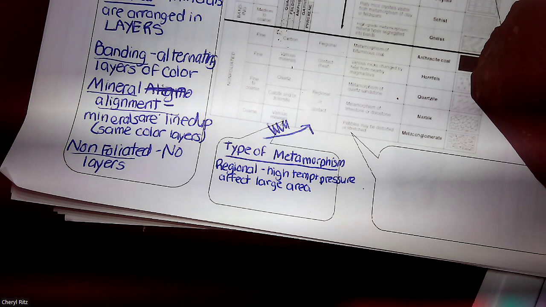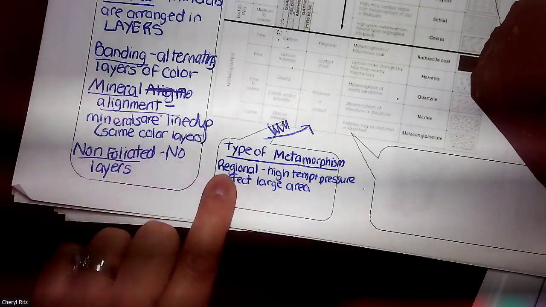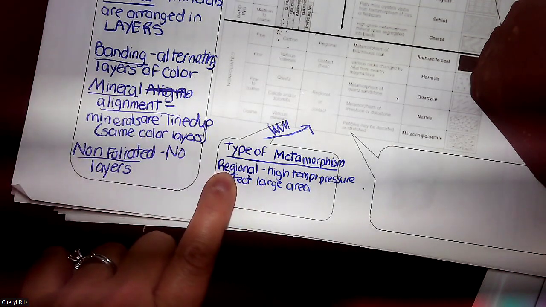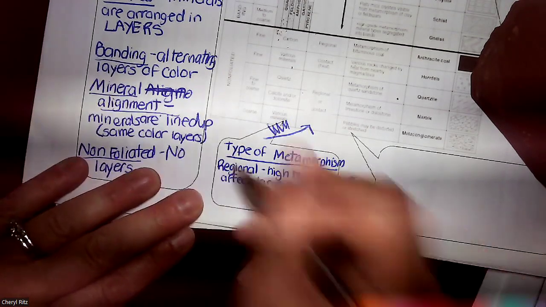There's a lot of pressure in that. Think of the damage that happens when a car hits another car. Imagine what happens when a continent hits another continent. It's so slow, but it's all day, every day. It's pushing and pushing and pushing. There's a lot of pressure. Mountains require a lot of pressure, and that pressure will change the rock in the whole mountain. So that's where regional comes in. The whole region gets pressure, versus contact.